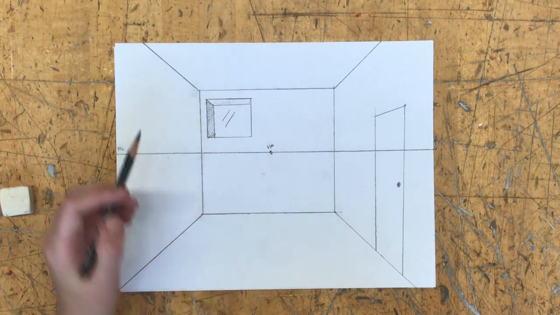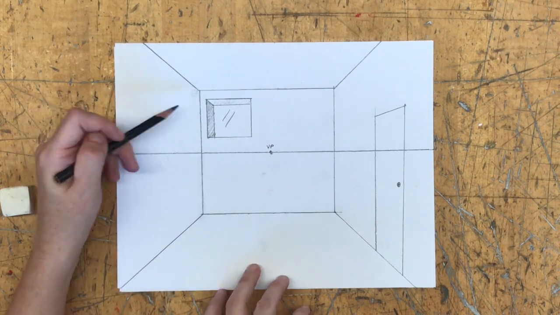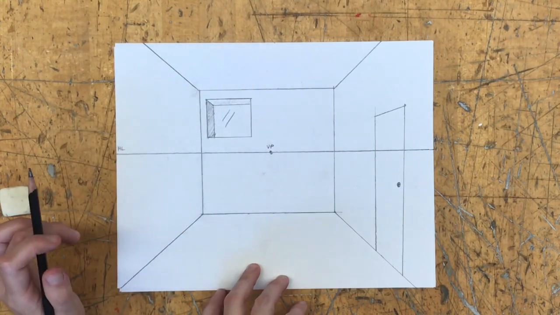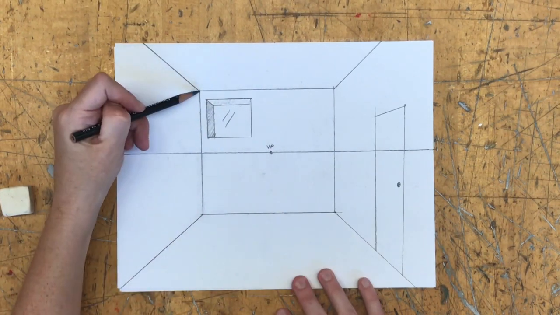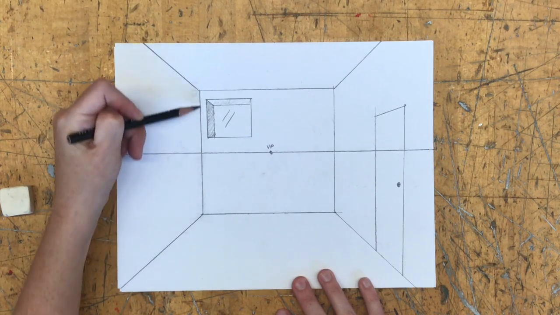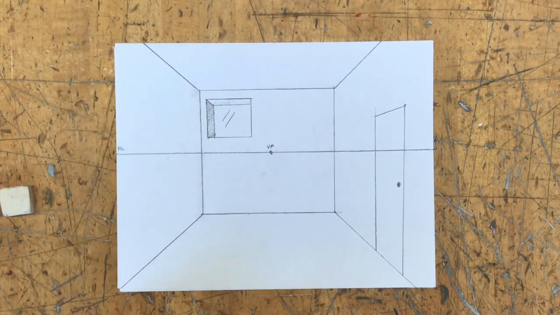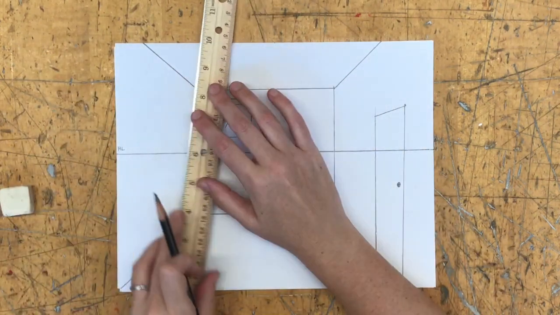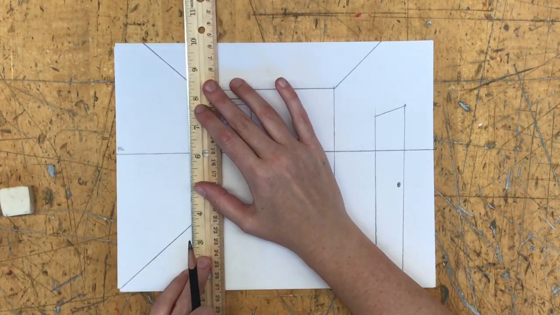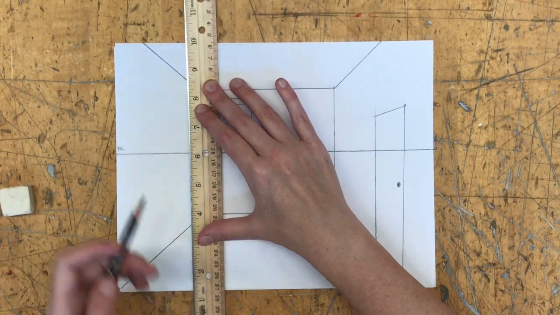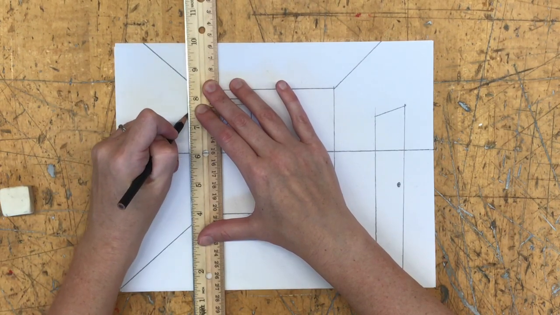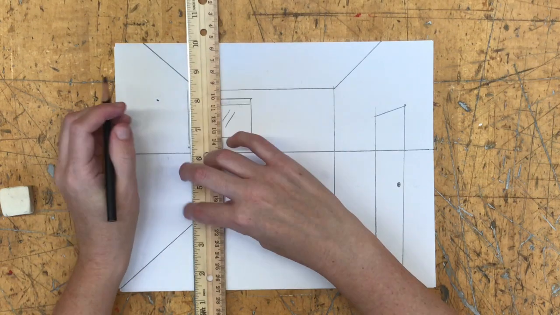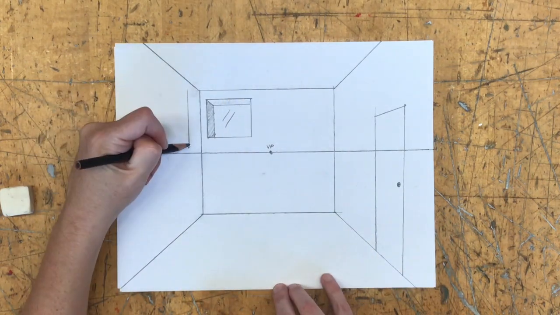I'm going to do one more window. I'm going to do a window on the left-hand side so you can see what it looks like when it's converging back to the vanishing point. So I'm going to leave some space from the vertical that makes the corner of my wall. I'm going to come in from that a bit, and I'm going to do a vertical that's underneath my ceiling line and stops before it hits my horizon line.